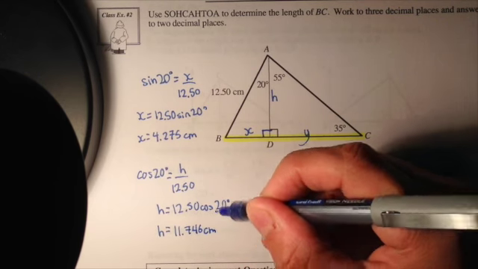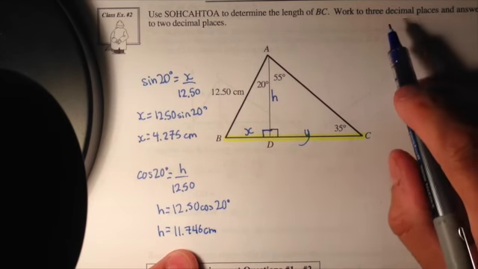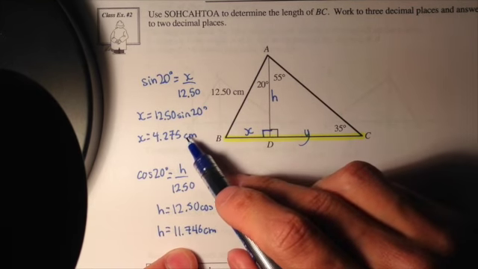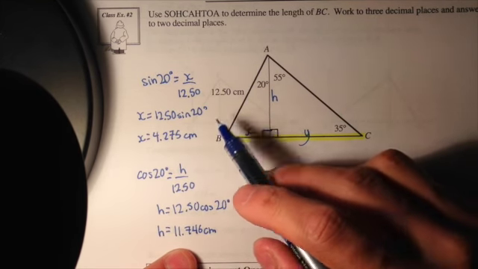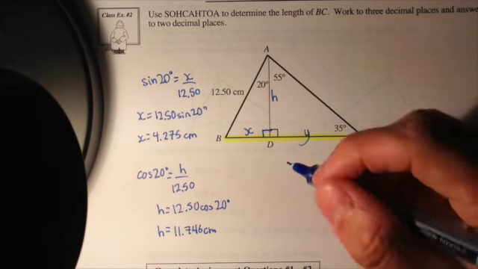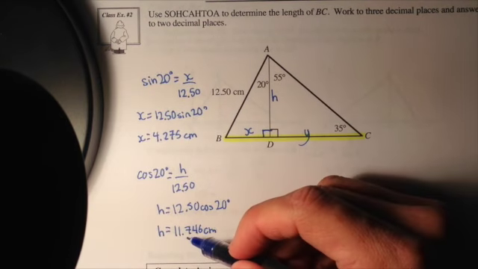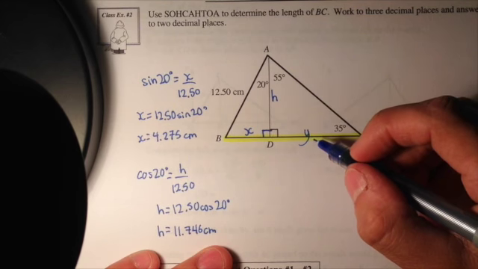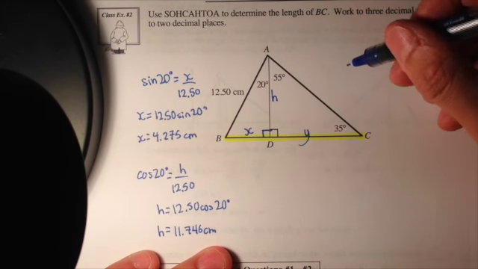We get an answer of 11.746 centimeters. Remember, we're working to 3 decimal places. So when I get these answers, even though they're longer in my calculated answer, I'm going to round to 3 decimal places. And then my final answer will be up to 2 decimal places. So now I know what h is. It's 11.746. I can now find out what y is, and I'm going to do that by finding the tan of y.